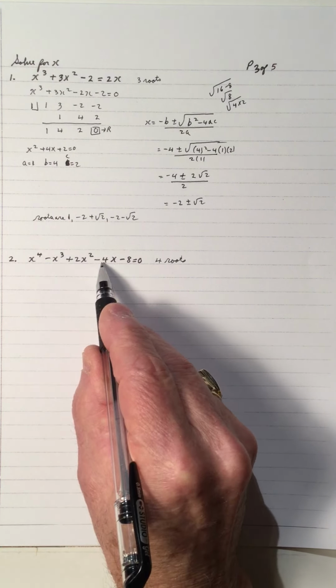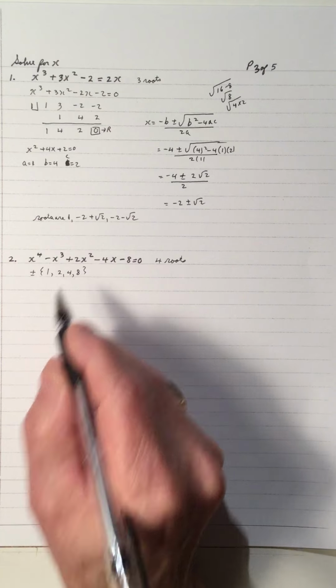So that means the possible roots are all the factors of 8. 8 is 1 times 8 and 2 times 4, but I'm going to put them in order. 1 times 8, 2 times 4, so it's plus minus. What I do is put the plus minus outside instead of putting it for each one. So plus minus 1, plus minus 2, plus minus 4, plus minus 8.